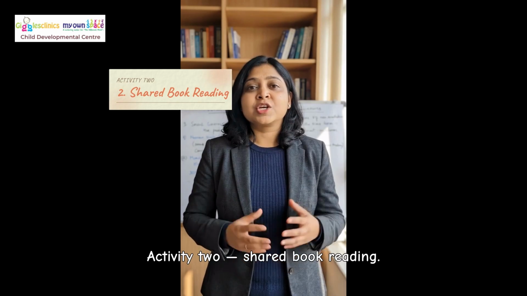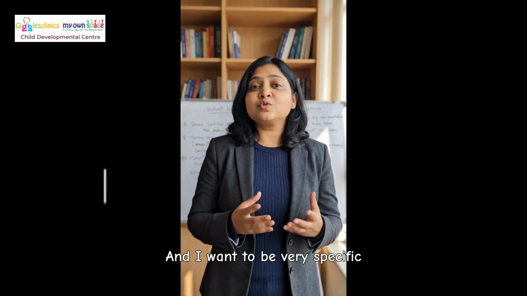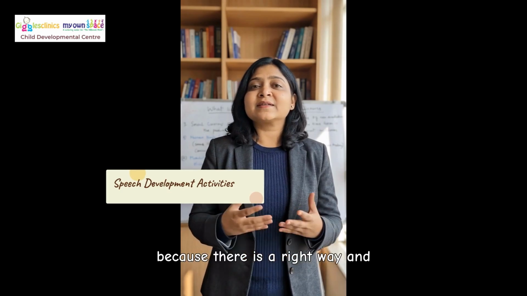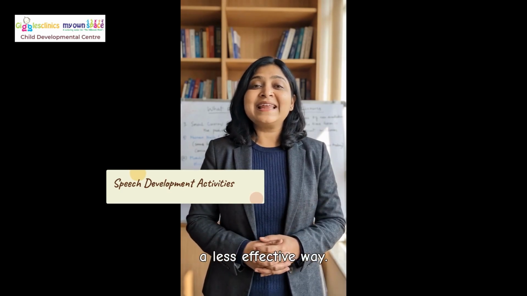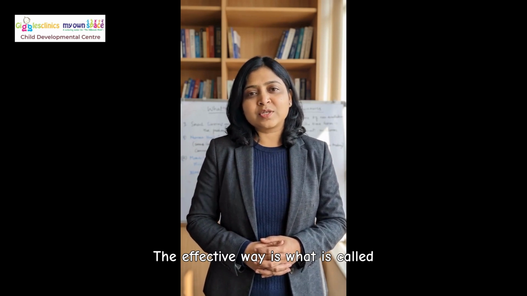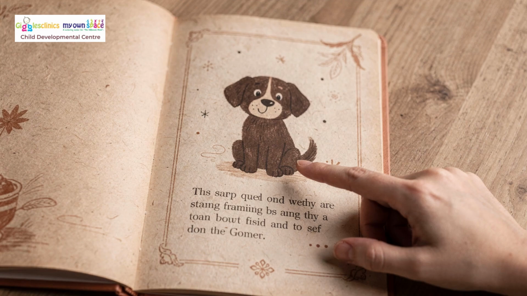Activity 2. Shared book reading. And I want to be very specific about this because there is a right way and a less effective way. The effective way is what is called dialogic reading. You open the book to one page, you point to a picture and you ask, "What is this?" You wait. If the child does not respond, you model the answer. "This is a dog." Dog.